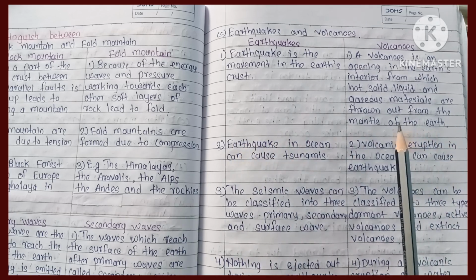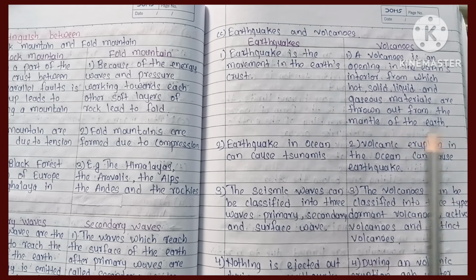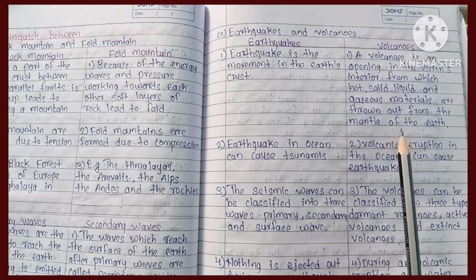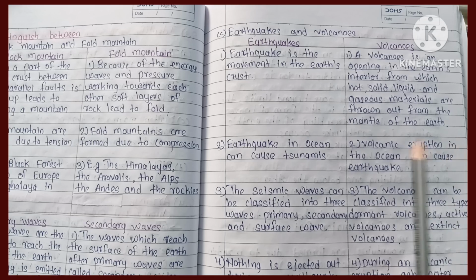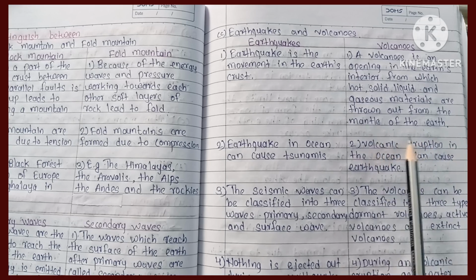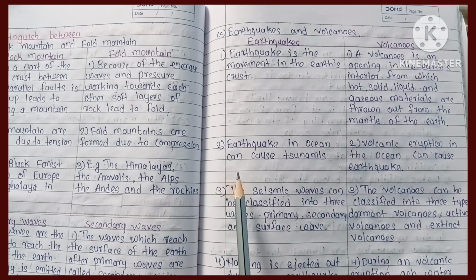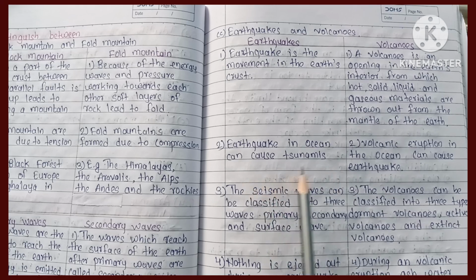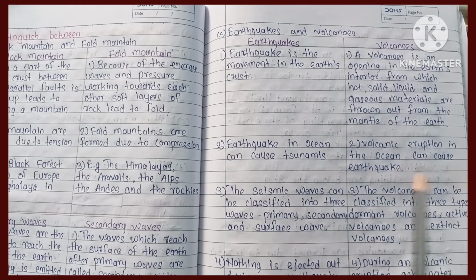Volcanoes: a volcano is an opening in the Earth's interior from which hot solid, liquid and gaseous material are thrown out from the mantle of the Earth. Second point, an earthquake in the ocean can cause tsunamis. A volcanic eruption in the ocean can cause an earthquake.